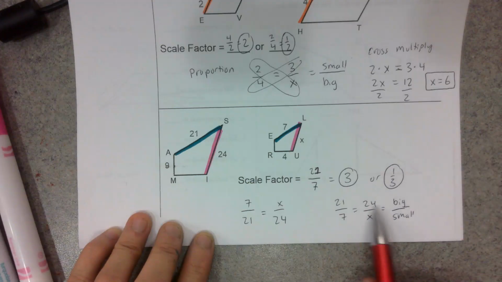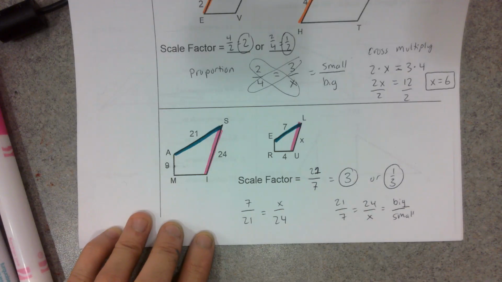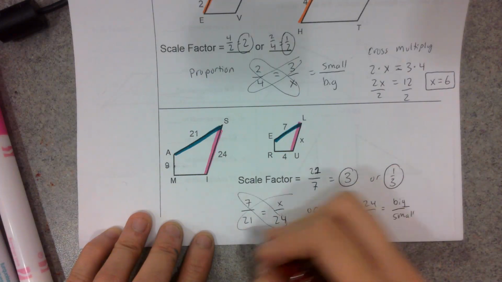Just make sure that it's always the big on the top together or the big on the bottom together. But it can't be like big here, big here. They have to always be on the same. All right, let's do our cross multiplication.